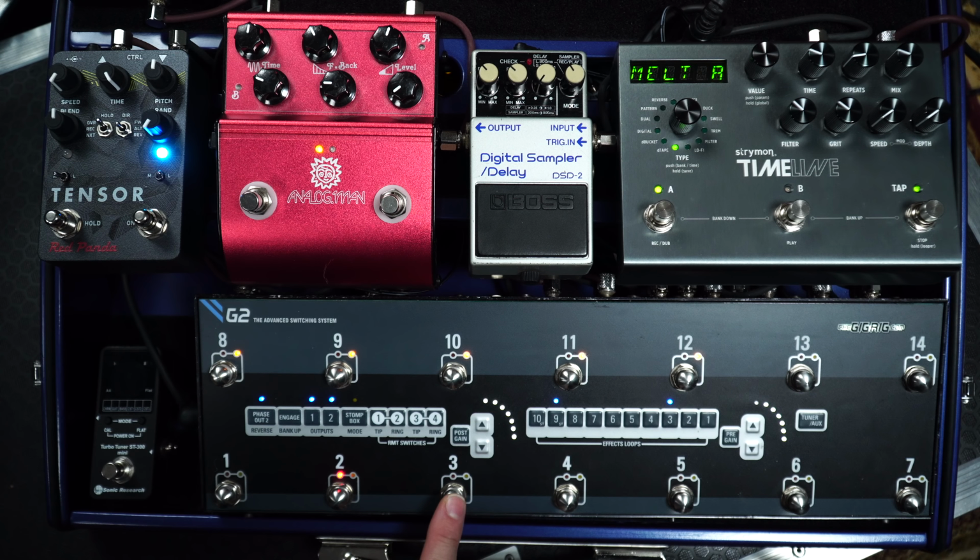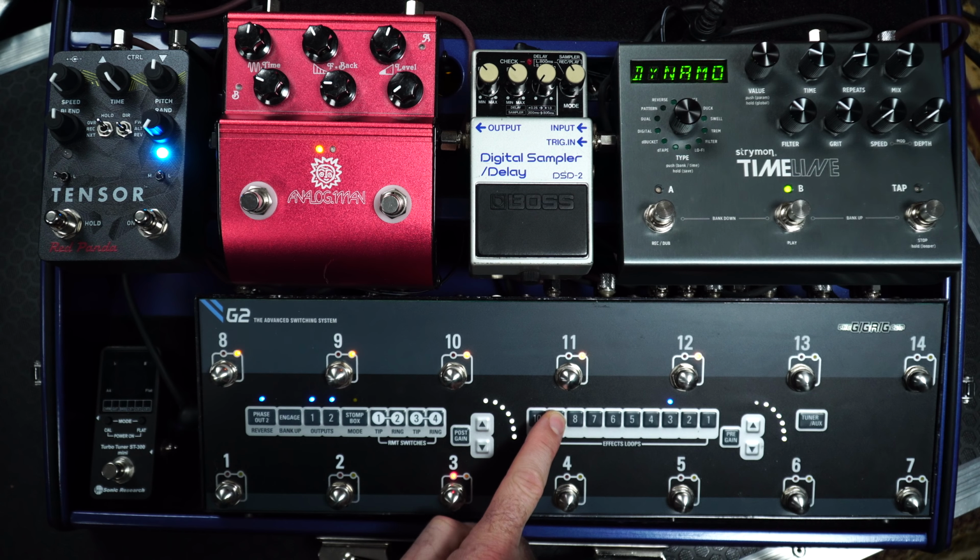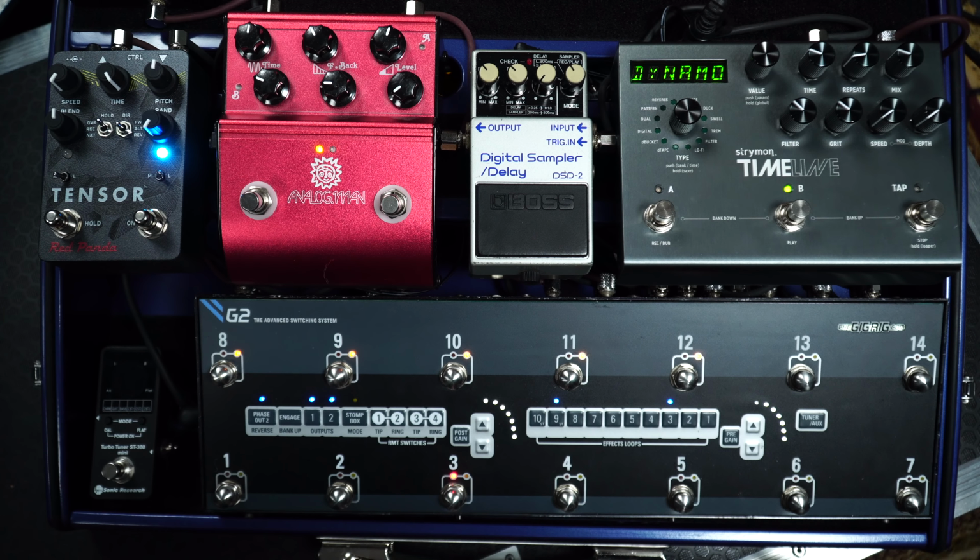So let's say I want to go to preset 3 now on G2, and that brings up this lo-fi delay sound here. Okay, but that's not the sound I want.